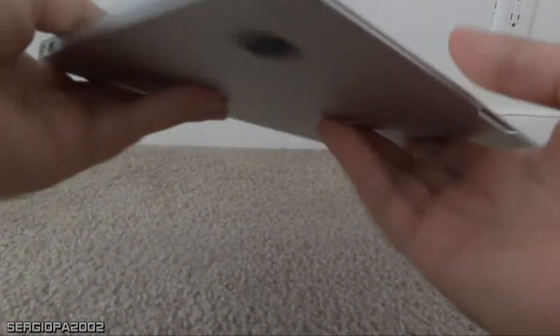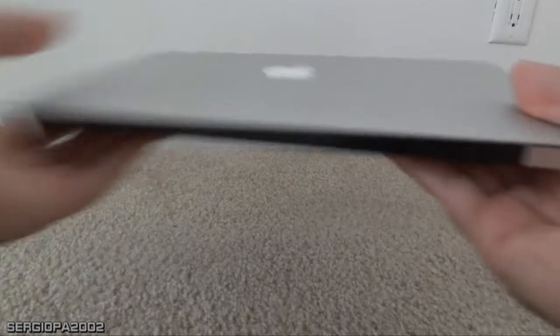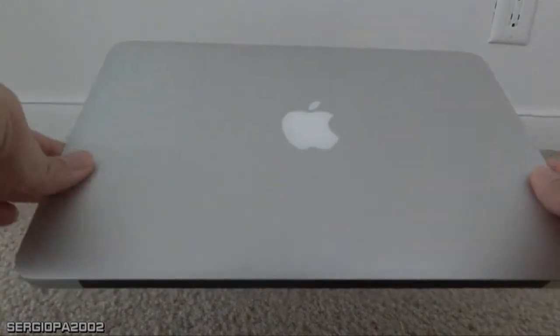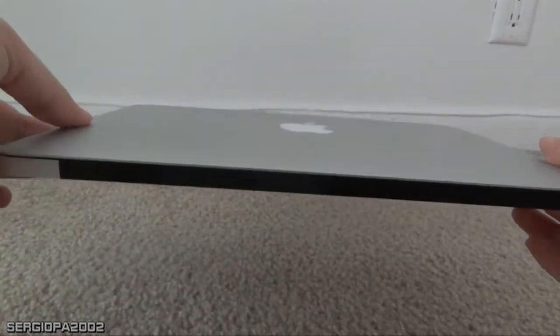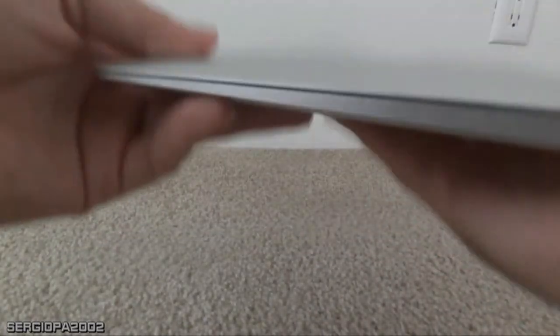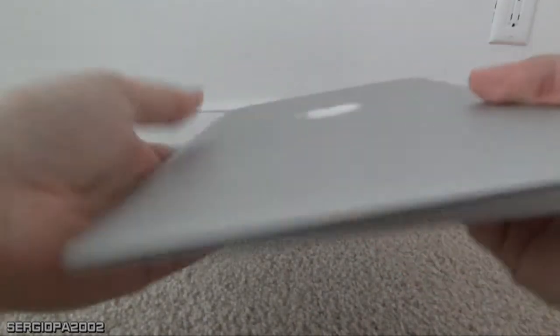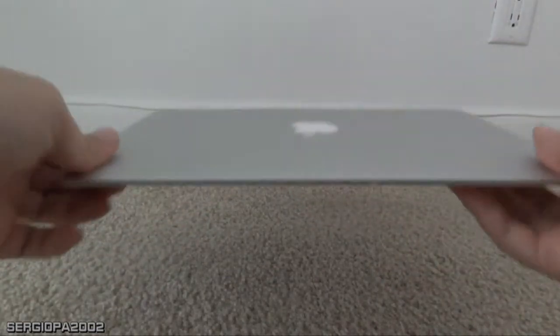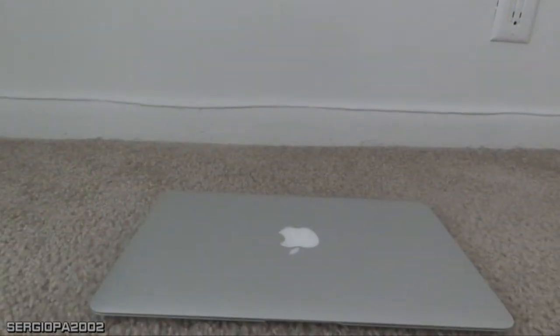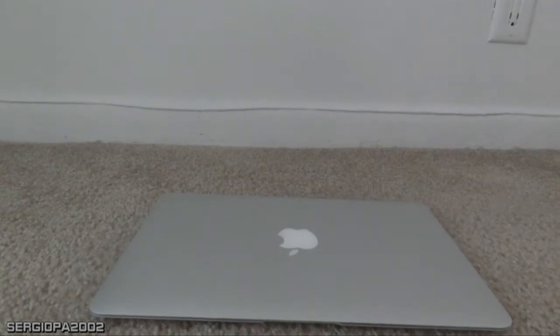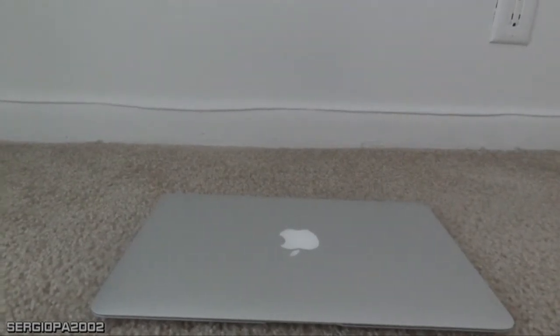I would say it is the best looking laptop in the market, period. There is nothing that comes close to this simplistic and at the same time elegant, compact and light design. It's the best looking laptop in the market. That being said, I have to say it's one of its biggest strengths.